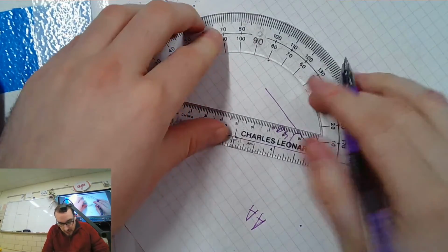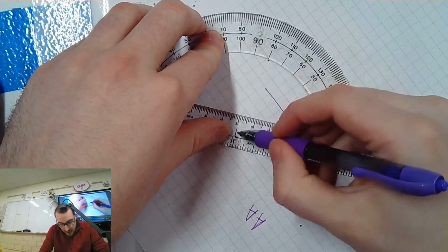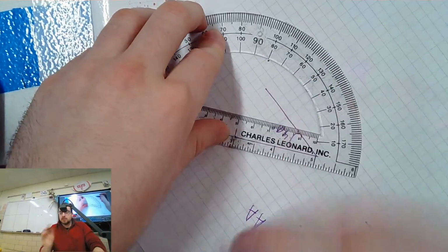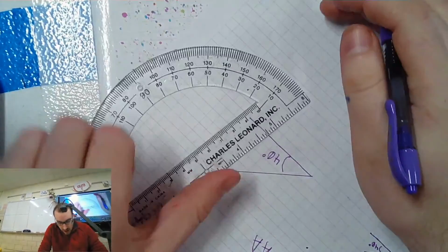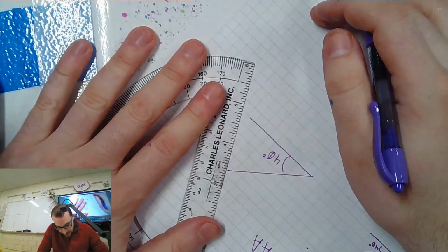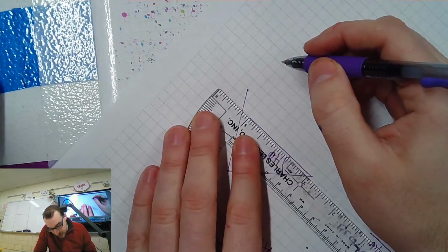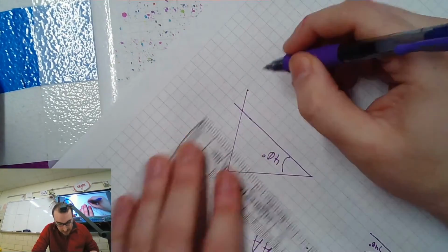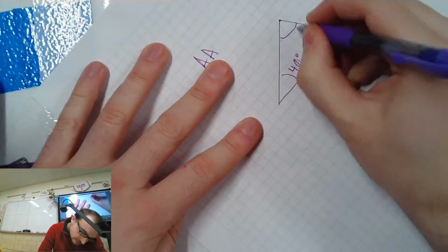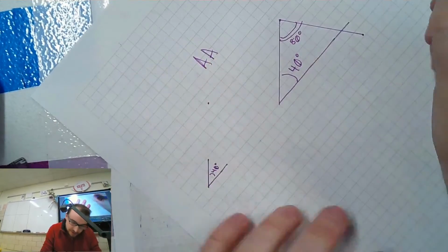Now you'll notice in order to make an 80, I have to go like this, and it doesn't quite connect. But that's okay. We're not checking side lengths. So I'm going to draw this line right here. And I'm just going to continue this one out. Because remember, length doesn't matter. Danny's in luck. That's 80 degrees.